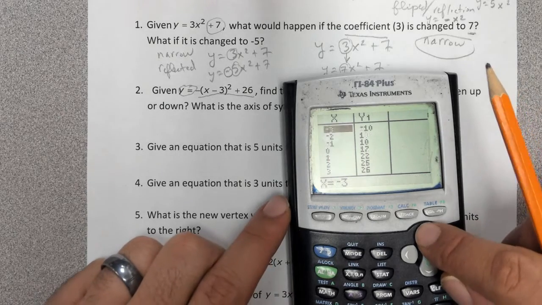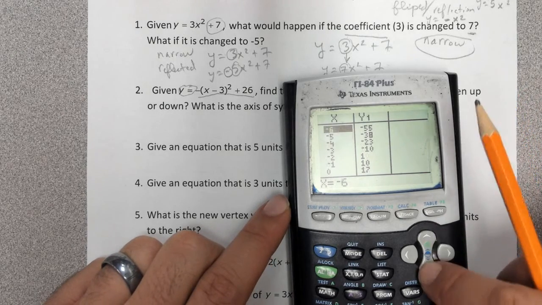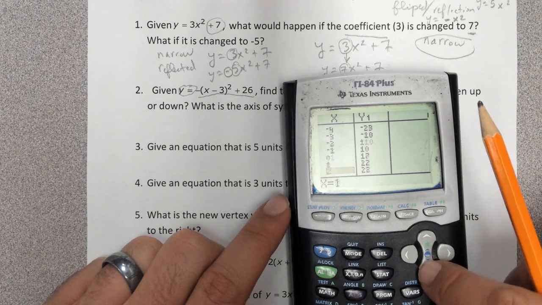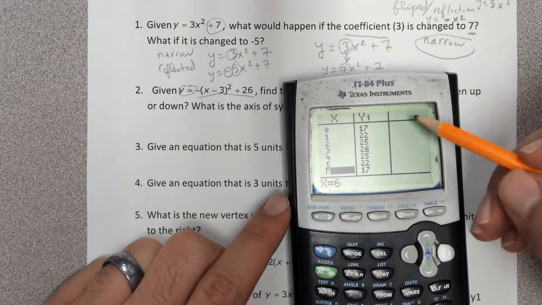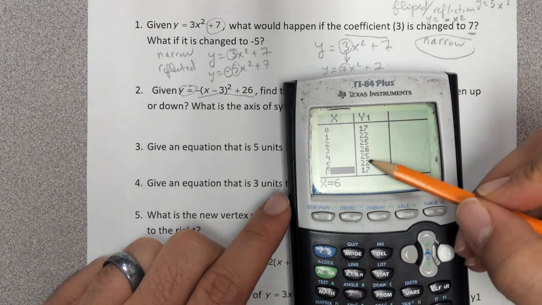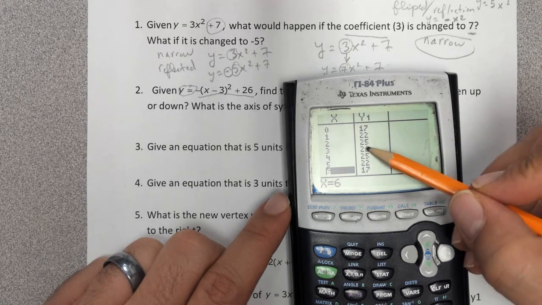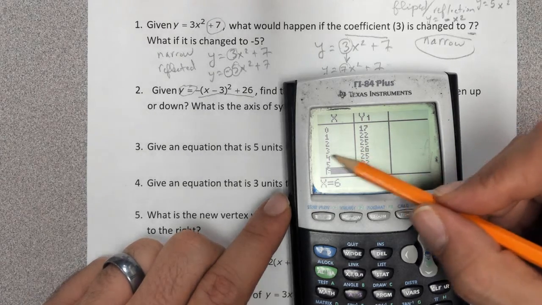Alright, and whenever you have a table, really what you're going to be looking for is any points that are symmetric. So, oh, there it is. See, I just have to move around a little bit to see points that are the same. These are 17s, these are 22s, these are 25s, which means my vertex is (3, 26).